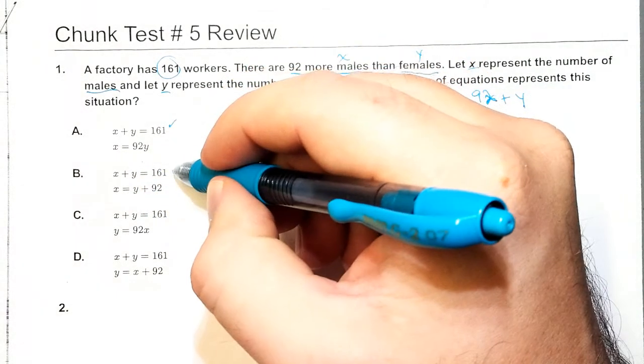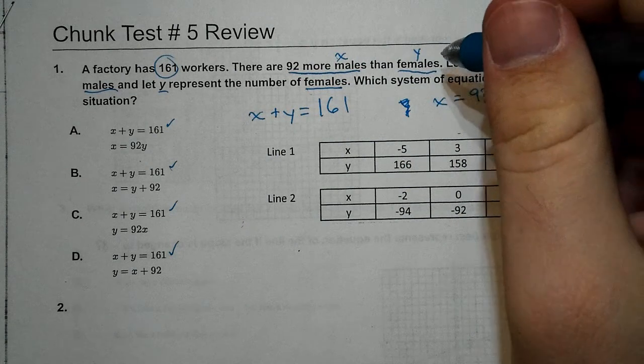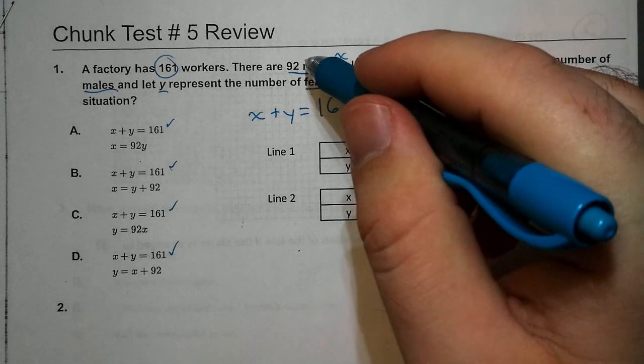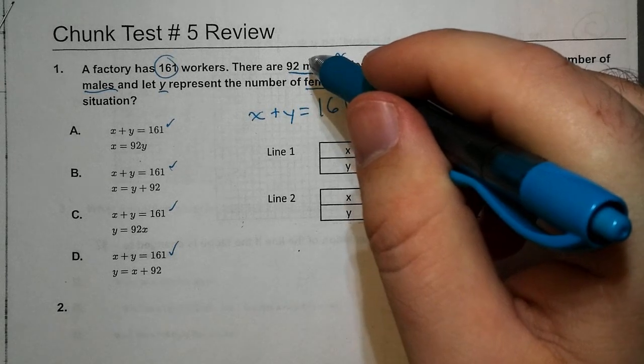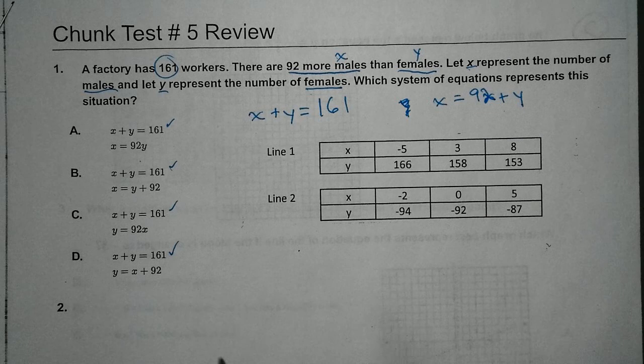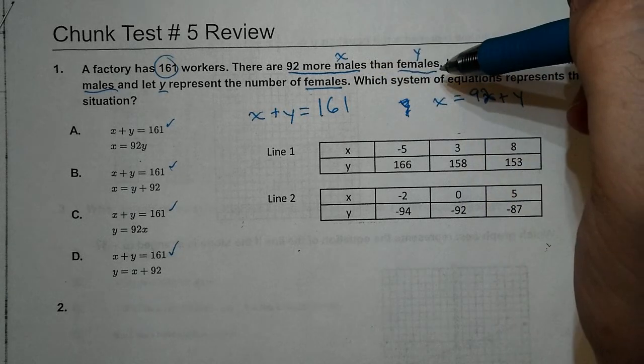Well, they all match the first equation. Now in the second one, Y, the females, there's 92 more males than females. So the males, wait a sec, did I read this wrong? I sure did. It's 92 more males than females.